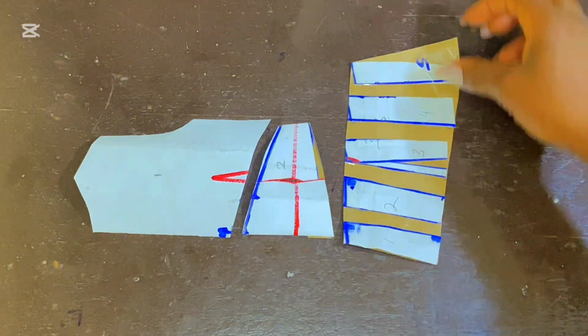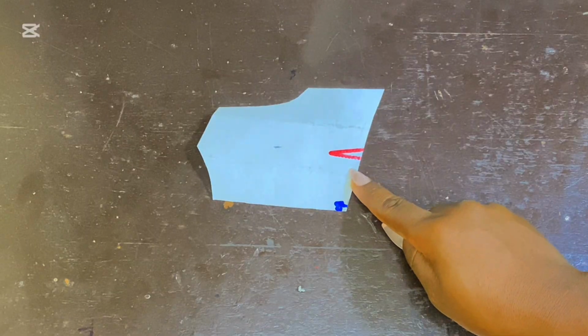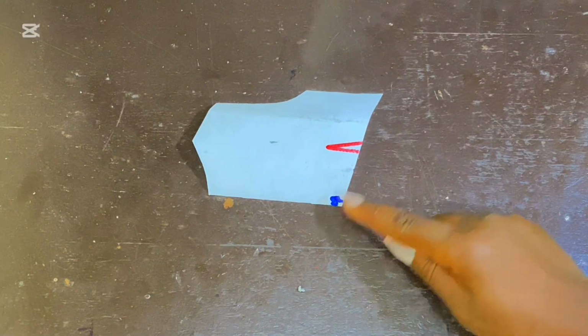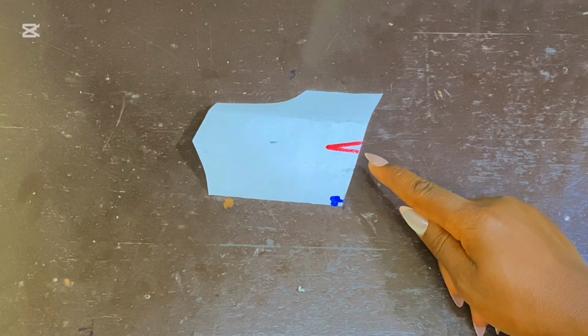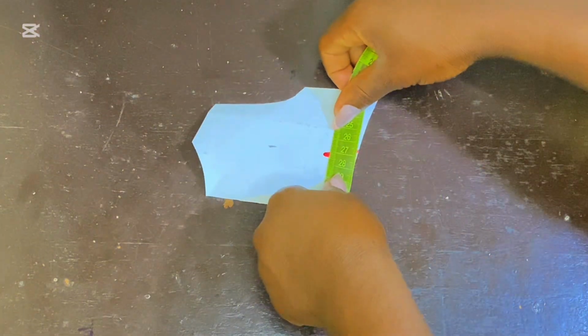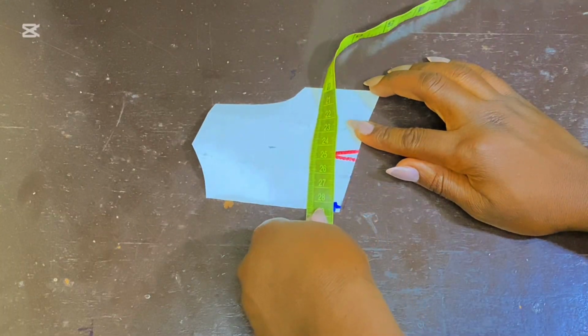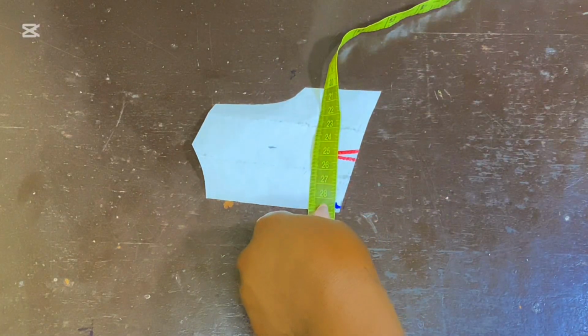Now we're going to work on number 1. So you see this dart here that is remaining, we're going to take it out from this side. We're just going to take a measurement of what we have at this point here and then go ahead and apply it to our center back. So just find out what we have and then we'll bring it here.